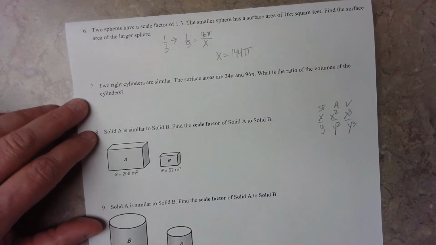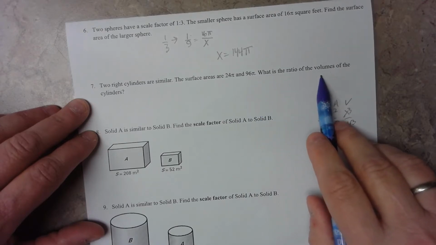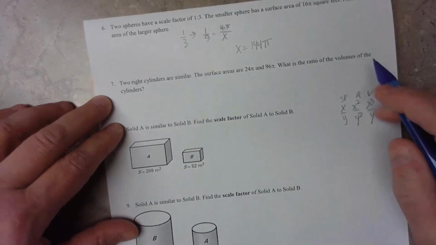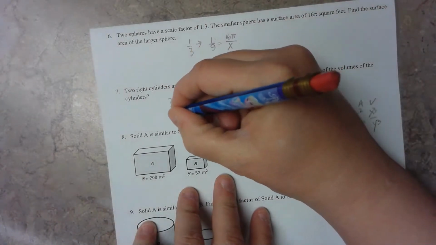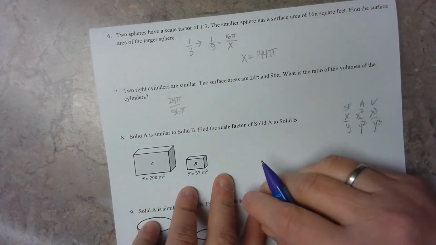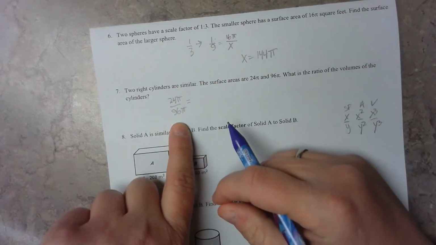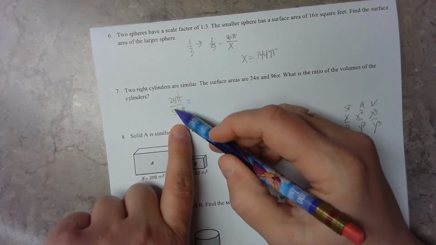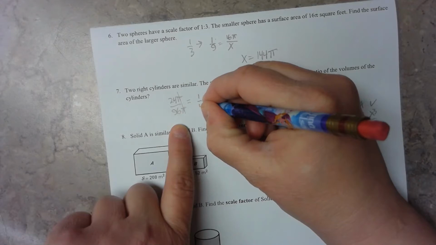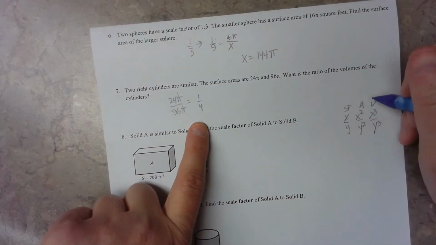Number 7 says 2 right cylinders are similar. Their surface areas are 24 pi and 96 pi. What is the ratio of their volumes? Well, I'm going to make a ratio here. 24 pi over 96 pi. And let's reduce that. Off the top, I know those pi's are going to cancel. 24 goes into 96 four times. So 1 over 4 is how that reduces.